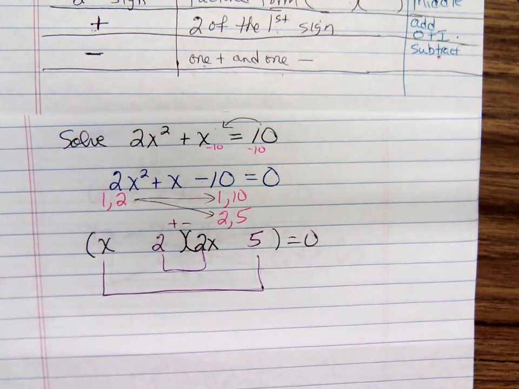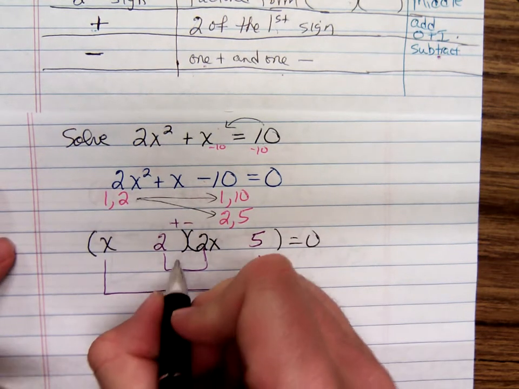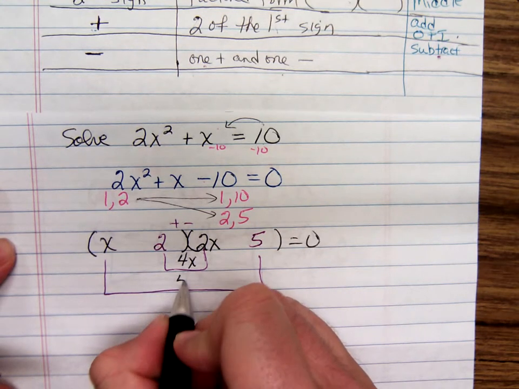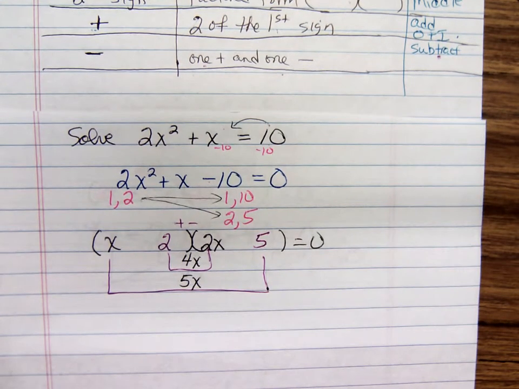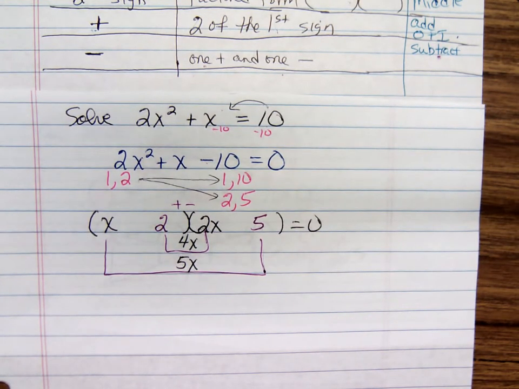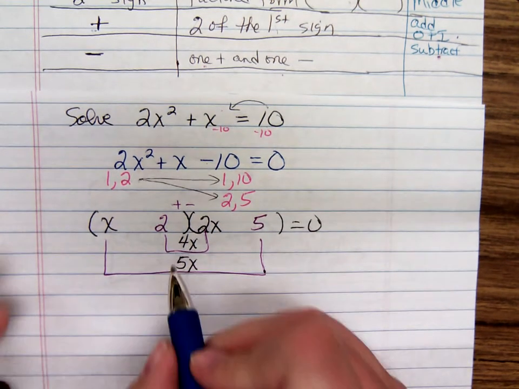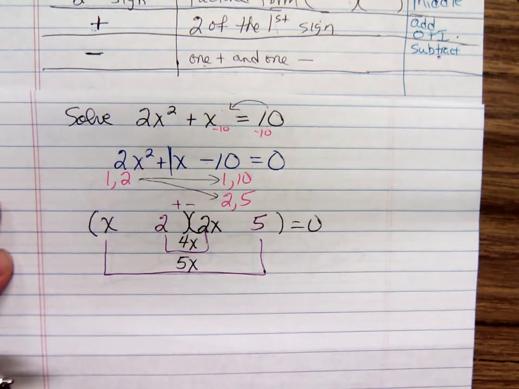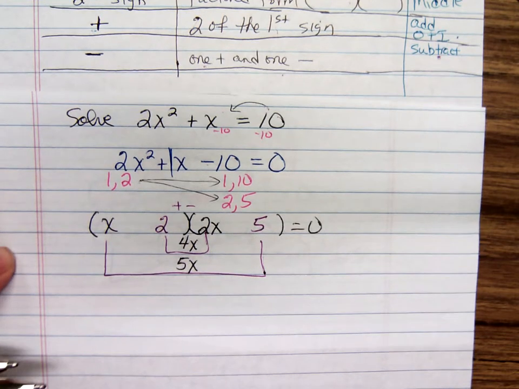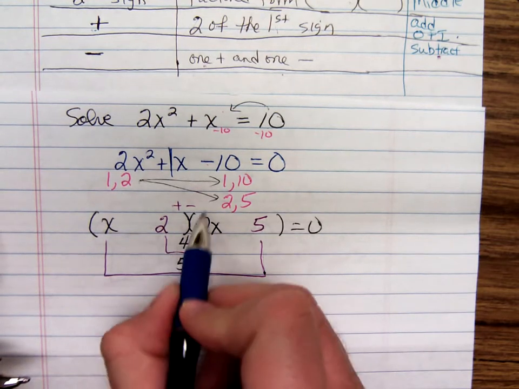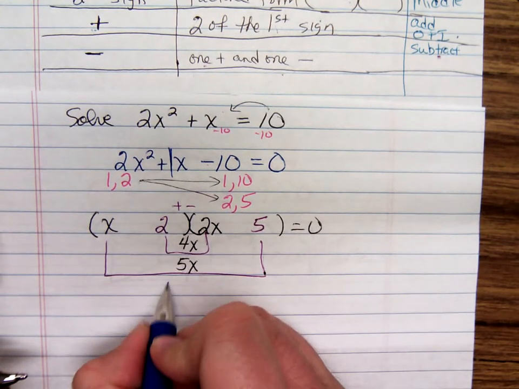So let's see if I can make this work. I remember years ago a hostile student saying, "You're just making these things work out." And I was like, yes, exactly. That is a very smart statement. Let's see. Could I subtract the 4 and 5 to get a middle term, 1x? Well, yeah. I think I've already got this one pretty much factored. All I got to do is figure out how should I arrange the plus and the minus.